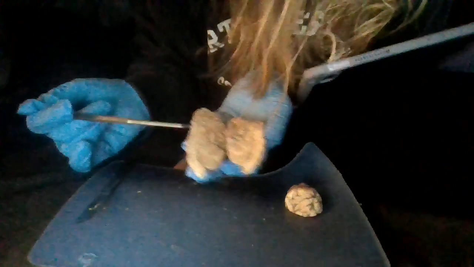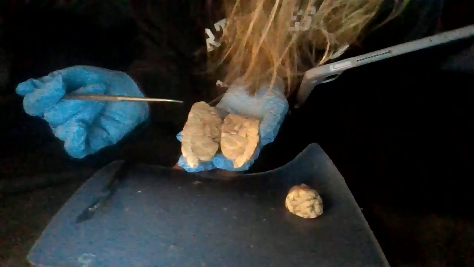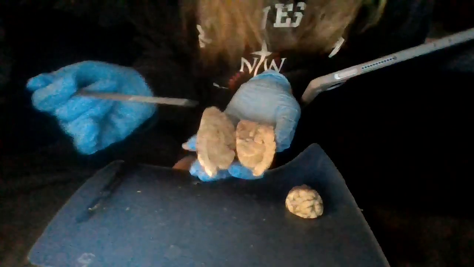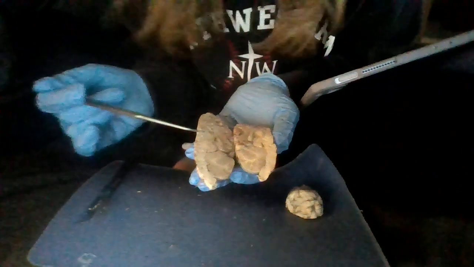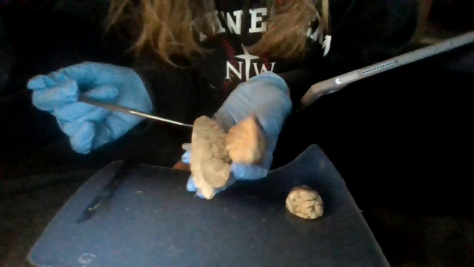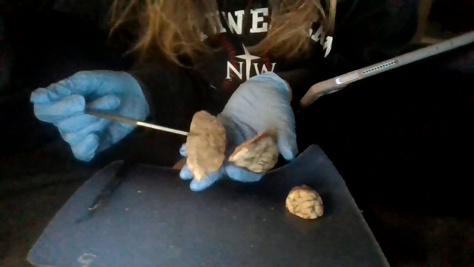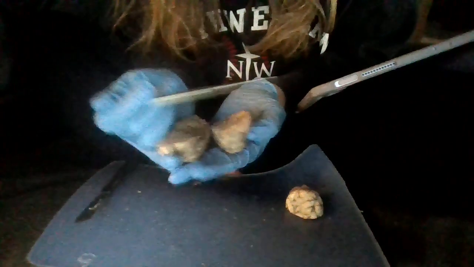And then we're going to have our hypothalamus, which should be kind of like hanging off almost, like the picture I have here from the guide, but it doesn't look like we have one. Maybe we did and it just wasn't included with our dissection kit here.